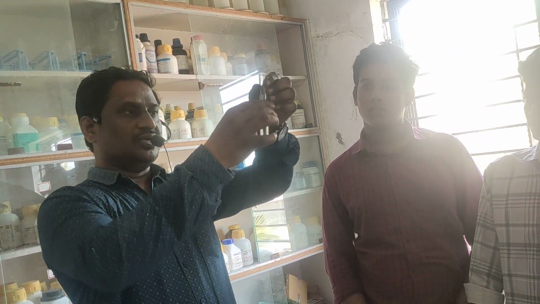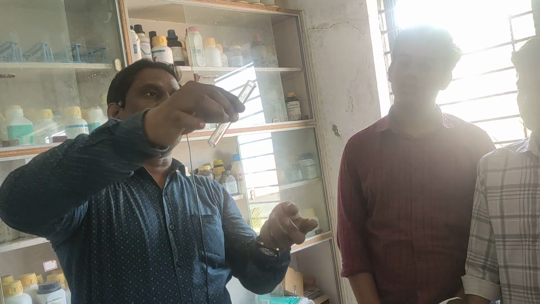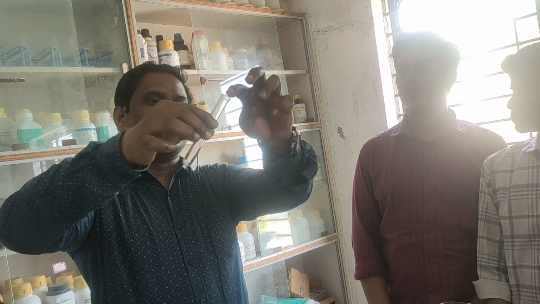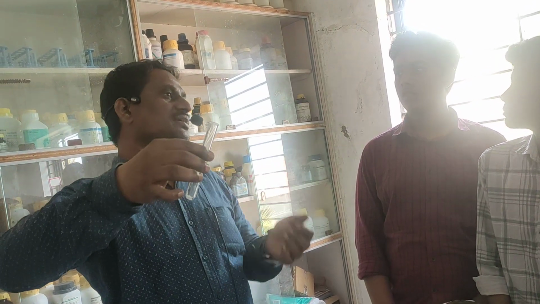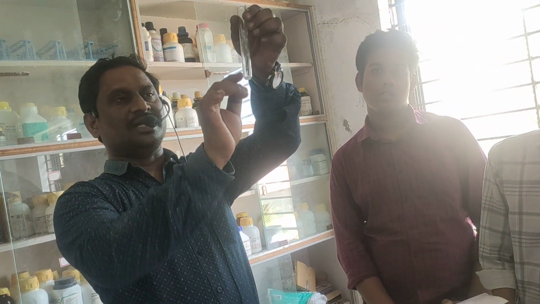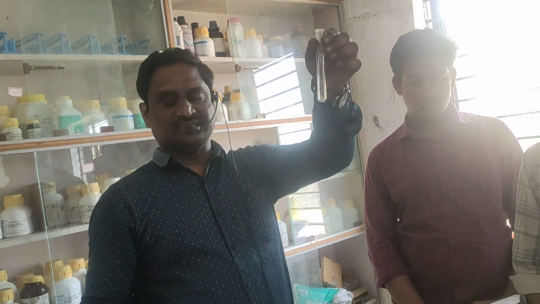When this gas is evolved and you pass it through lime water, it turns the water milky. We don't have lime water here, so we are not going to show that, but we will show the colorless gas along with the effervescence. So carbonate is present.